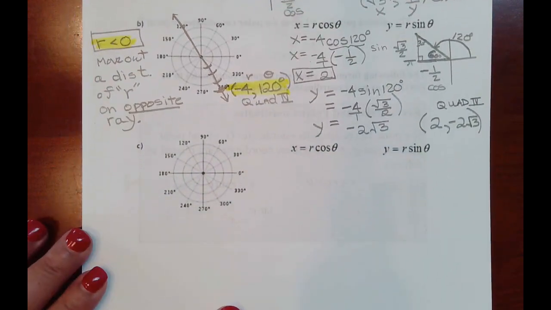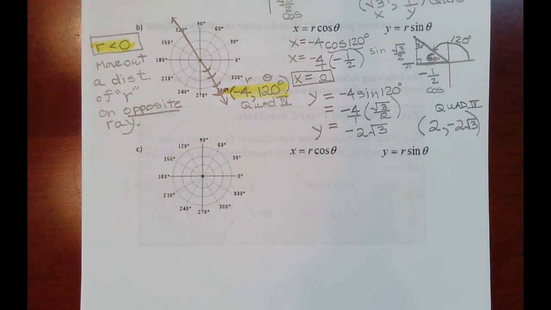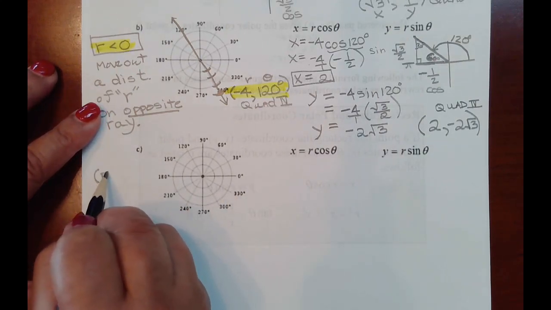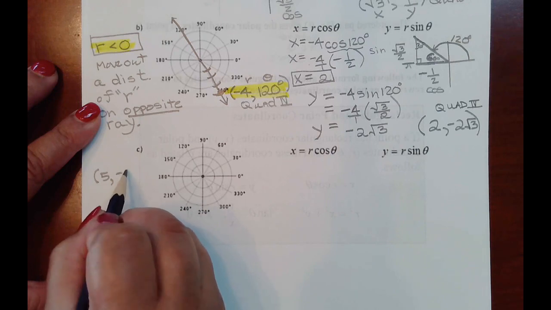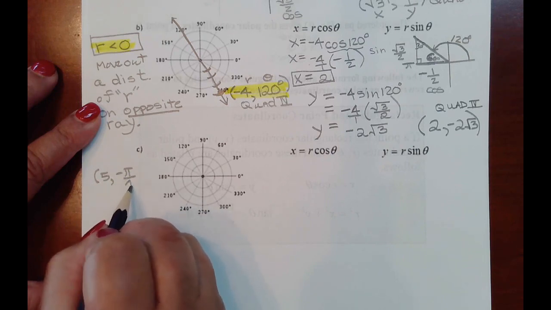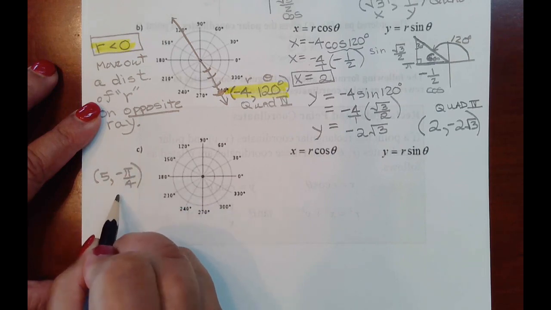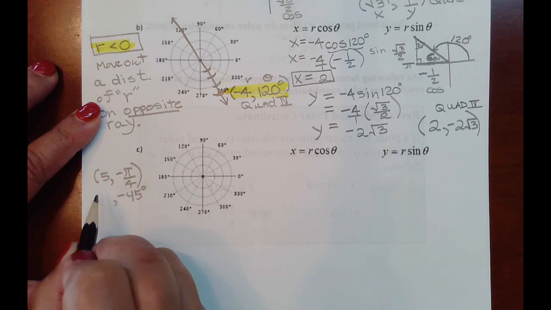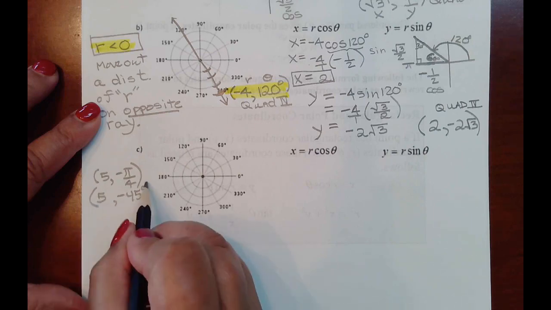And then in this third case, we are plotting 5, negative pi over 4 for part C. Okay, pi over 4 is 180 divided by 4. That is the same thing as negative 45 degrees, if you want to think of these in degrees.